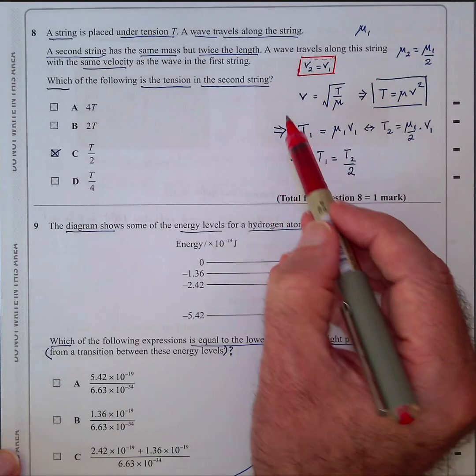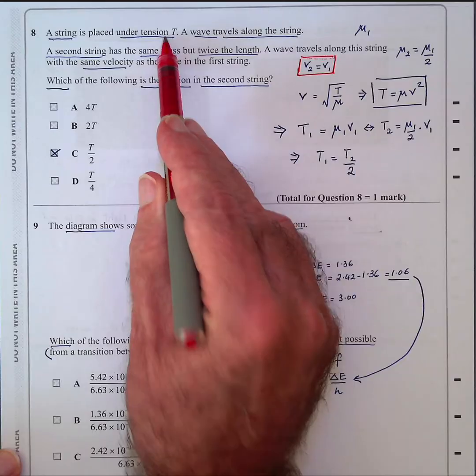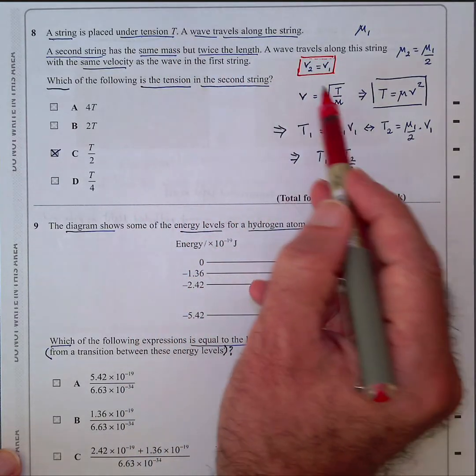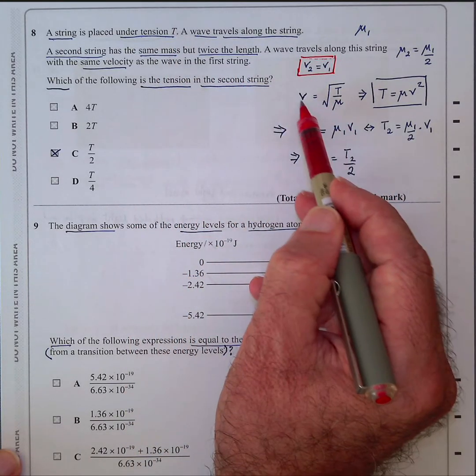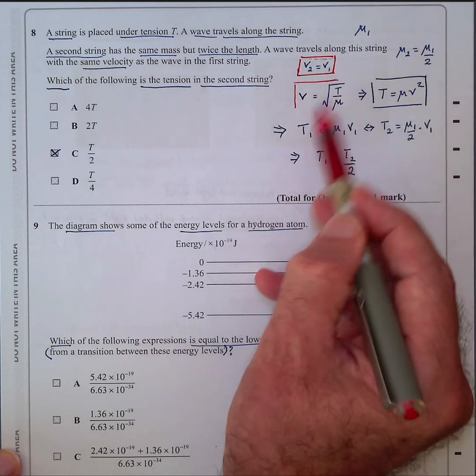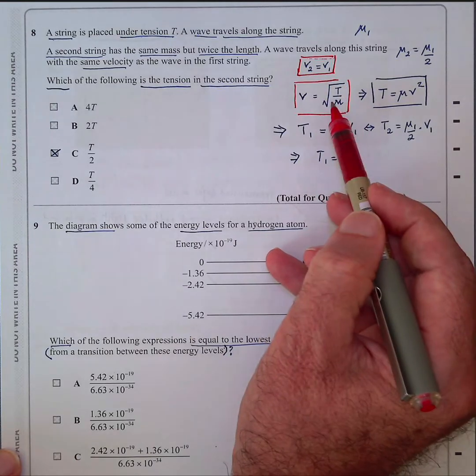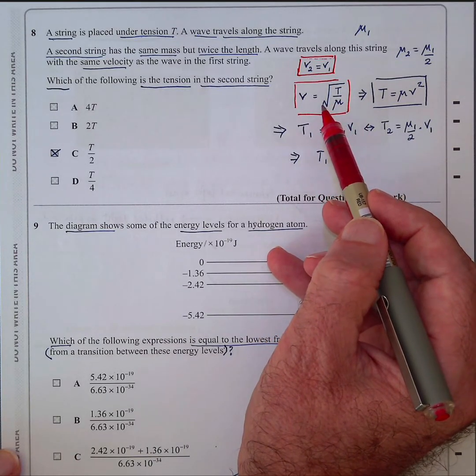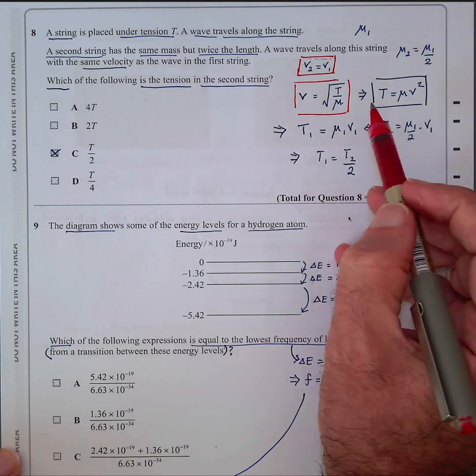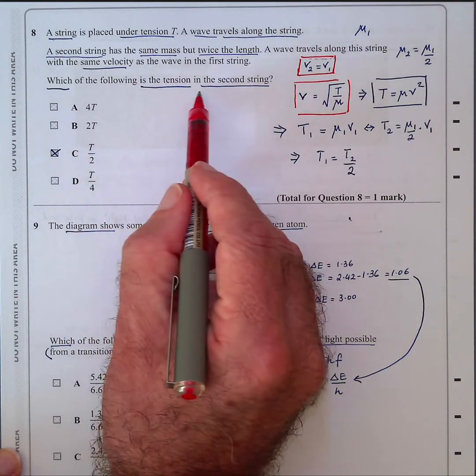Now the equation that links tension and the velocity is this one. V equals the square root of T, tension, over mu. Okay, so which of the following is the tension in the second string?